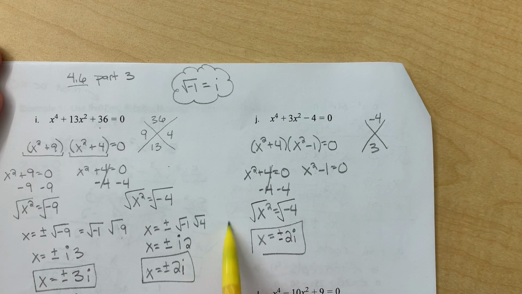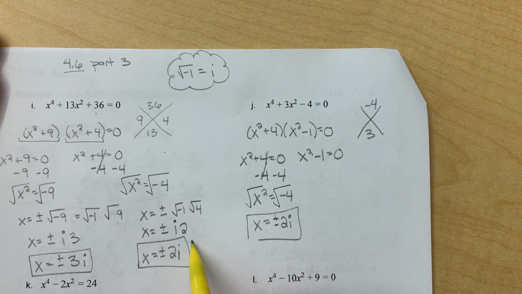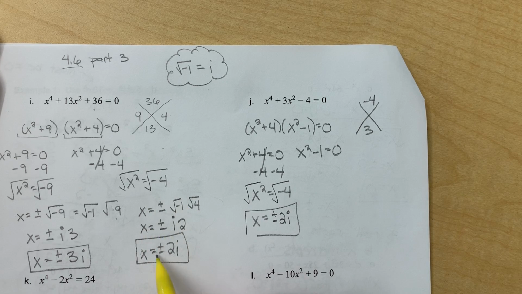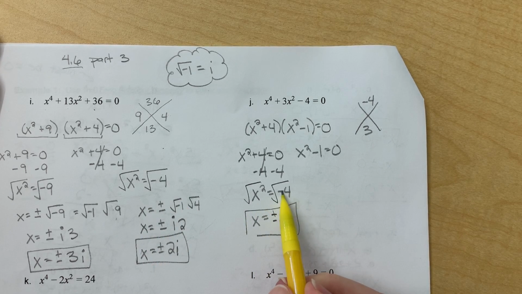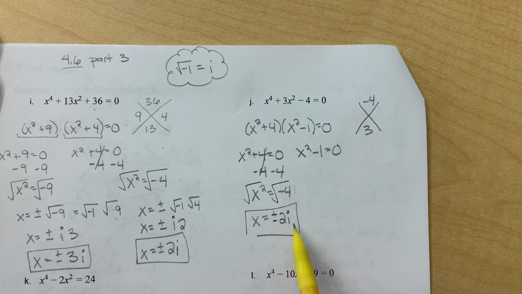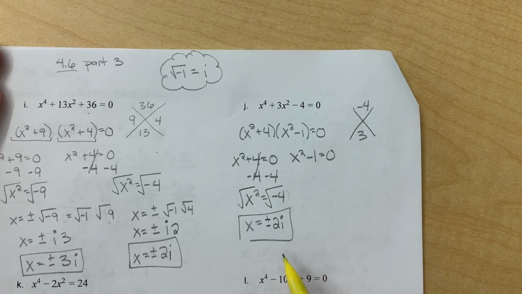So I'm skipping a couple of steps here, but I'm thinking probably after all these examples, most of you have the idea. Whenever you have a negative under the square root, you're going to have an i in your answer, and then take the square root of the number without the negative. So the square root of 4 is 2. Whenever I square root both sides, add the plus or minus.